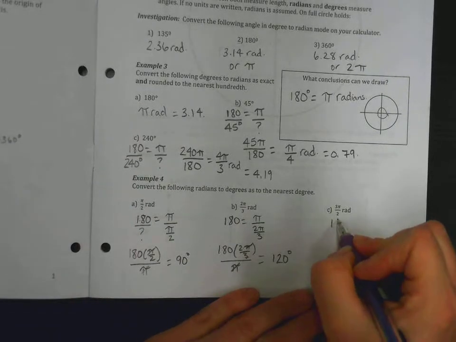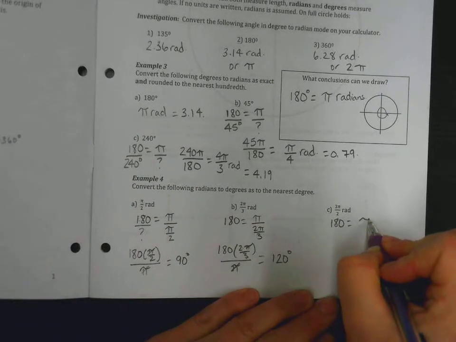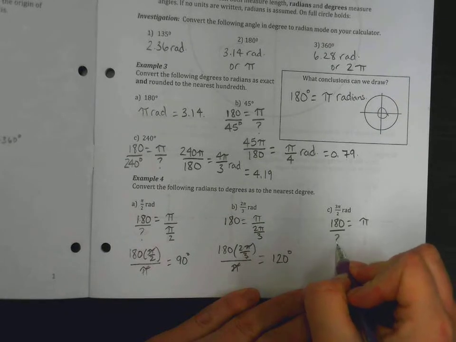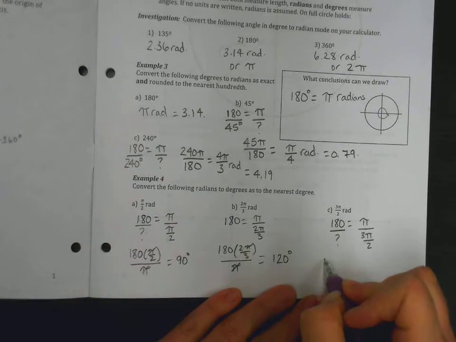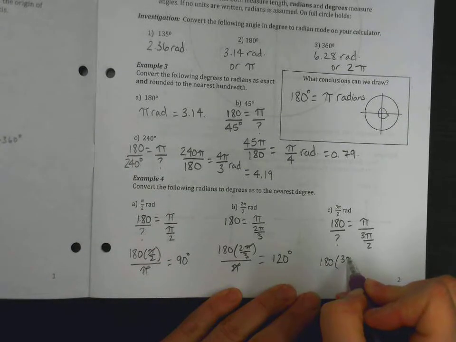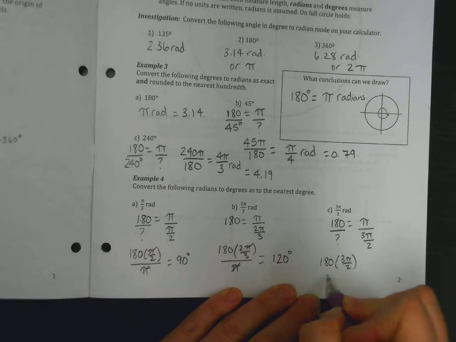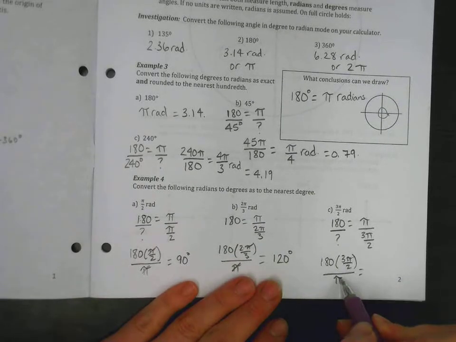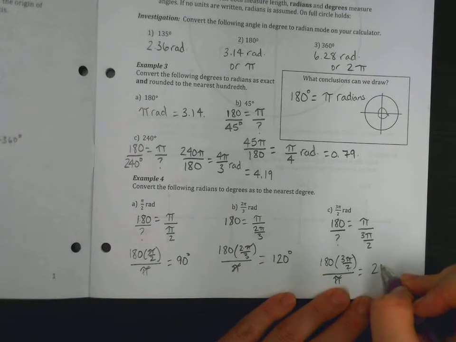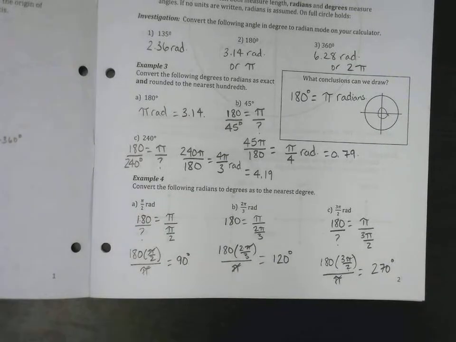And then lastly, 180 is equal to pi over 3 pi over 2. Cross multiply and divide. We're taking 180 times 3 pi over 2 divided by pi. I multiply, our pi's are going to cancel. 180 times 3 divided by 2 leaves me with 270 degrees. Okay, so that is how you convert from one to another.